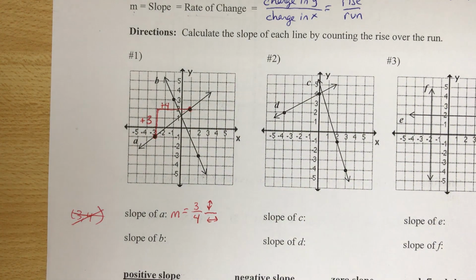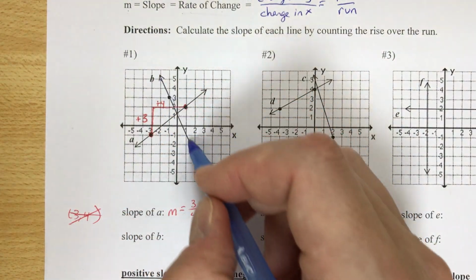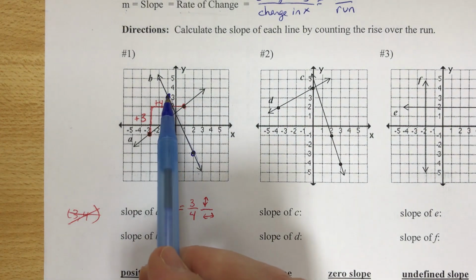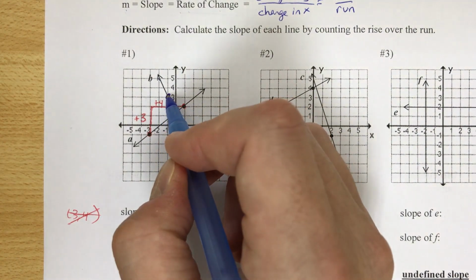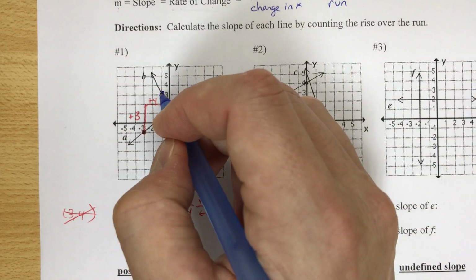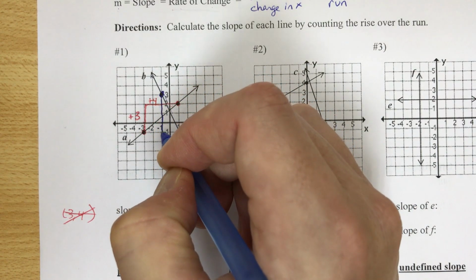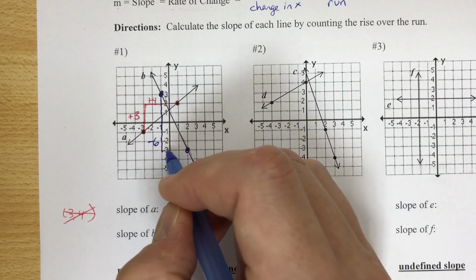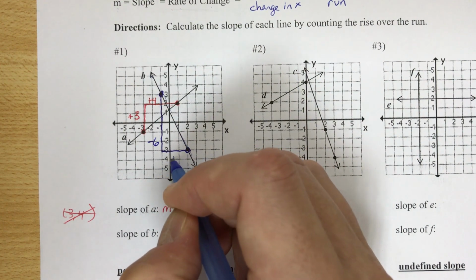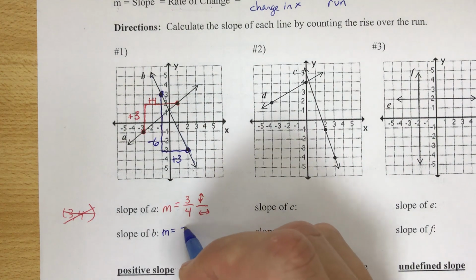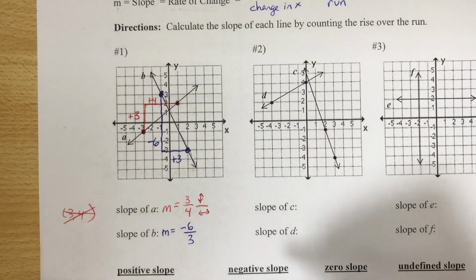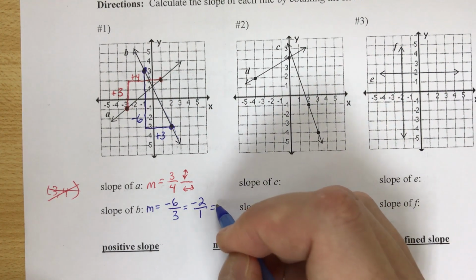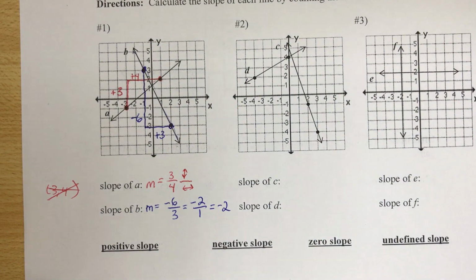Okay, now line B, I'll pick a different color here. Line B is this. We have 2 points here and here. Now again, I'm going to start from the left point. In this case, rise is up and down. So for here, I would go down 1, 2, 3, 4, 5, 6. But when I go down, it's negative. And then I run to the right, 1, 2, 3, which is positive. So m equals negative 6 over 3. Now the thing about a fraction is we always have to reduce. So that's negative 2 over 1.